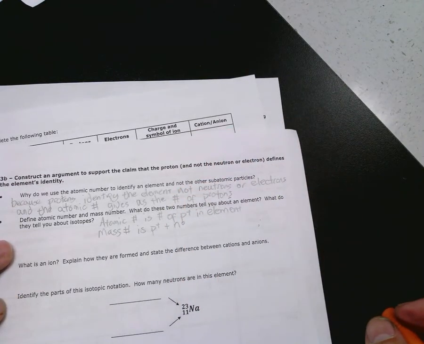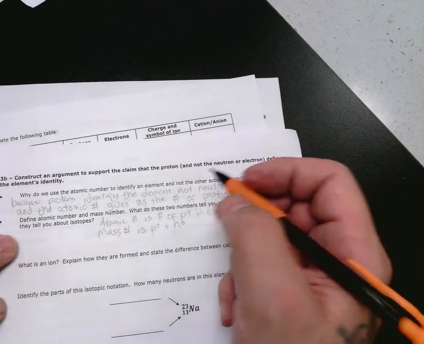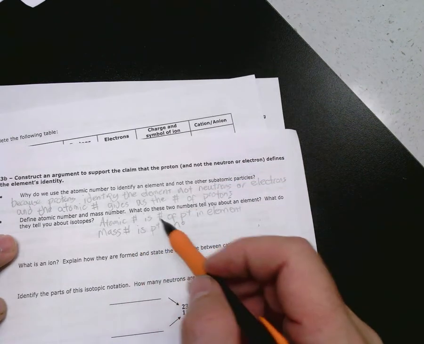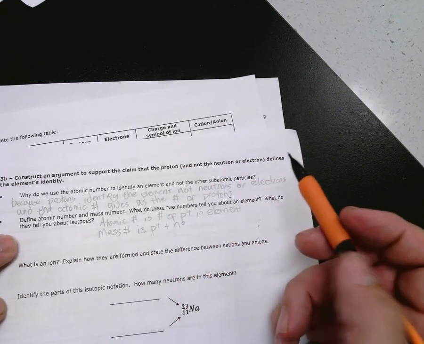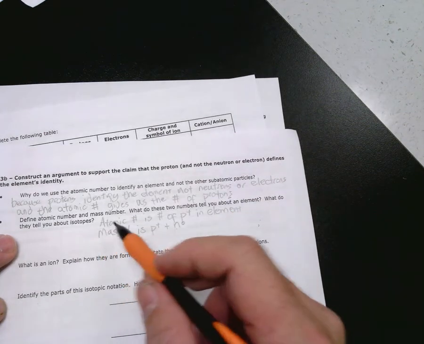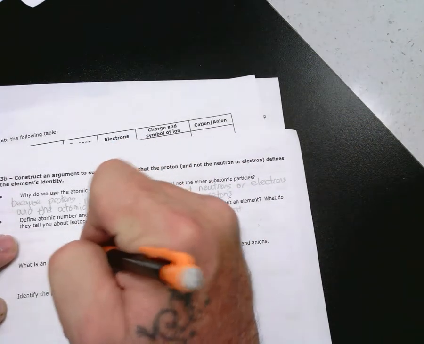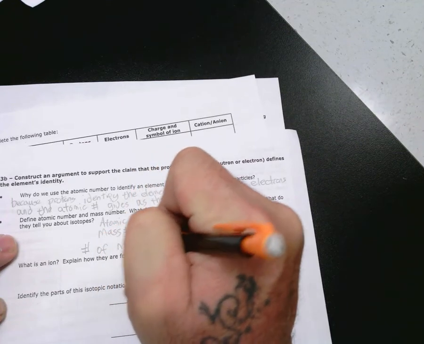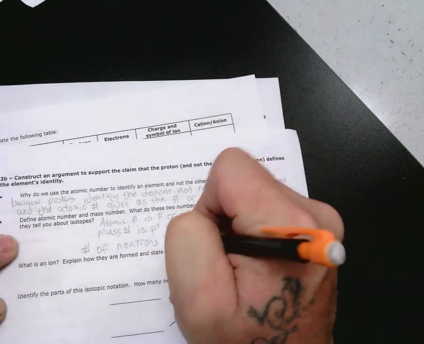What do these two numbers tell you about an element? What do they tell you about isotopes? Well, in an element, they tell me how many protons I have, and the mass number, if I subtract out the atomic number, tells me the number of neutrons. And what do they tell you about isotopes? They give me the number of neutrons in a given isotope.